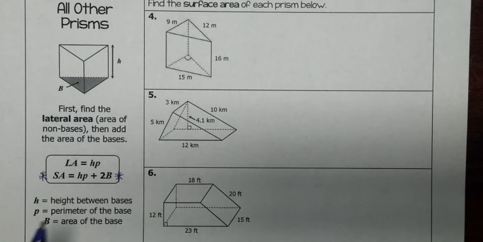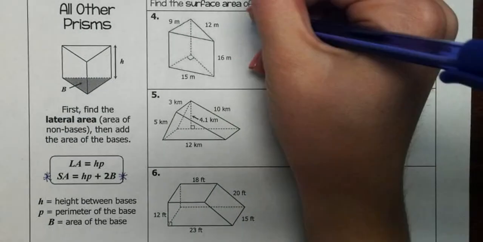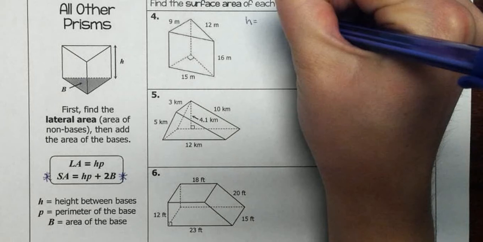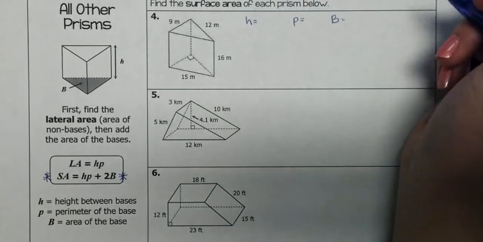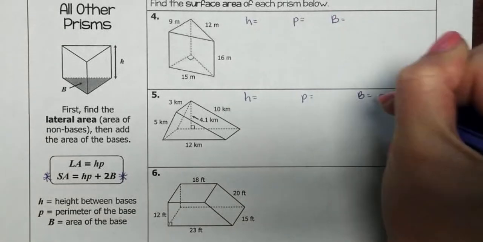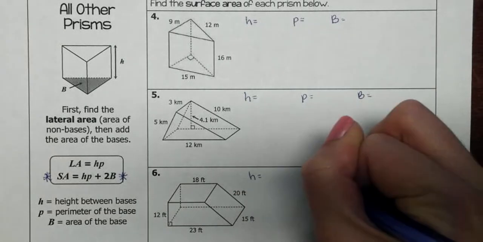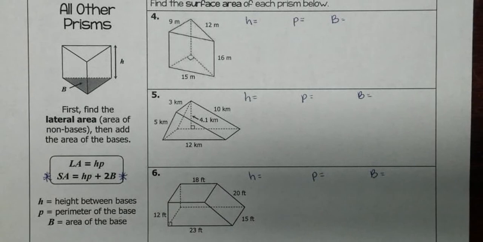So H is the height between the bases. P stands for the perimeter of the base, and B stands for area of the base. Okay? So we need 3 things in these. We need H, we need P, and we need big B, which stands for area of the base. So I'm going to write that down. H, P, big B. Okay, that's what I'm going to find first on all of these.